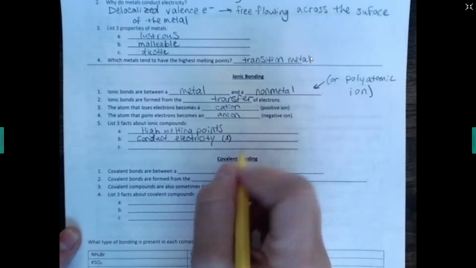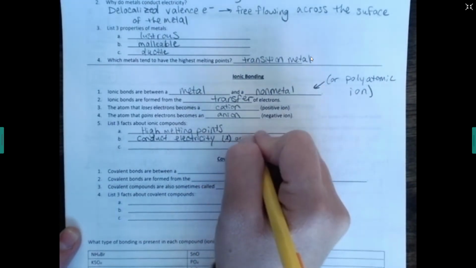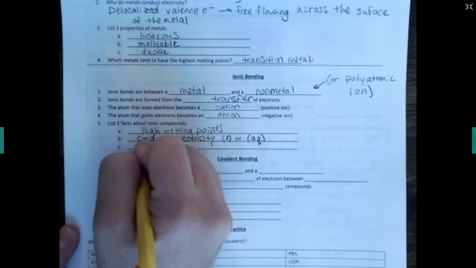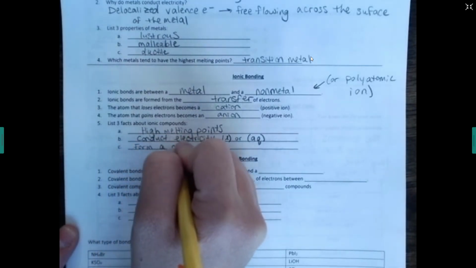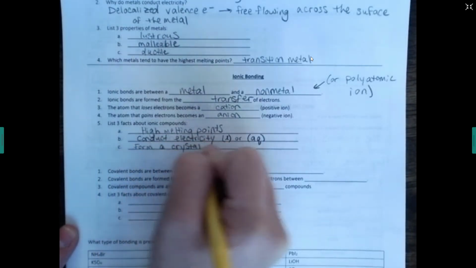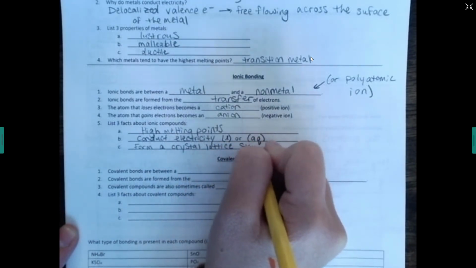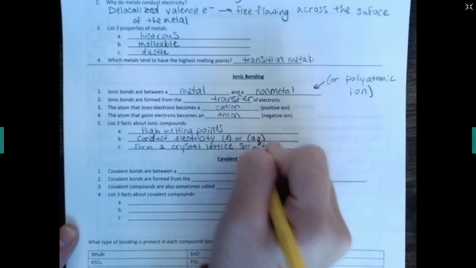It's a little cursive L. Or AQ for aqueous. They only conduct electricity when they're liquid or aqueous. Another thing I put is that they form a crystal lattice structure. You might have had another property listed. I just said pick 3 and put them here.